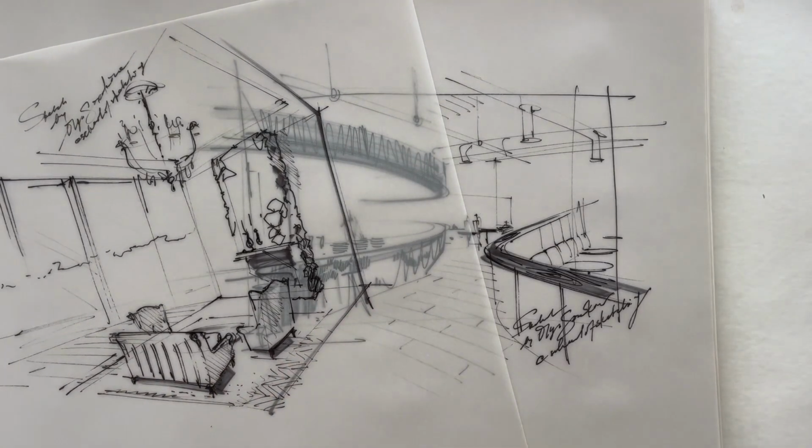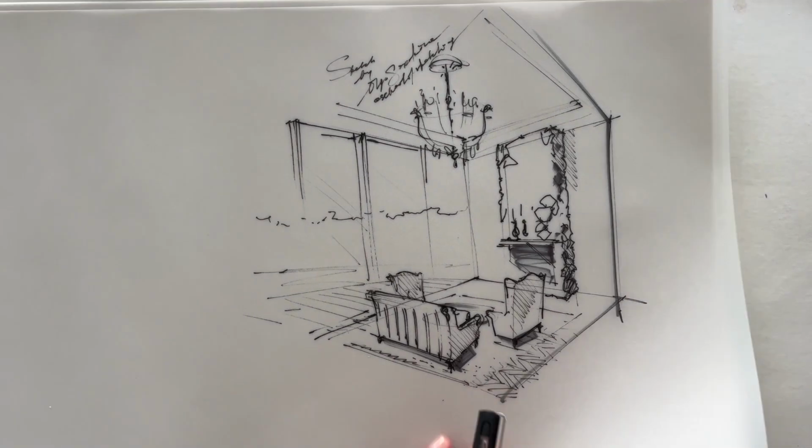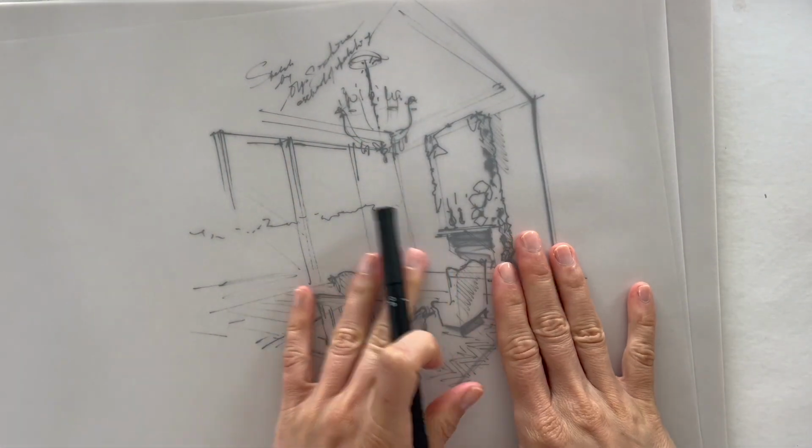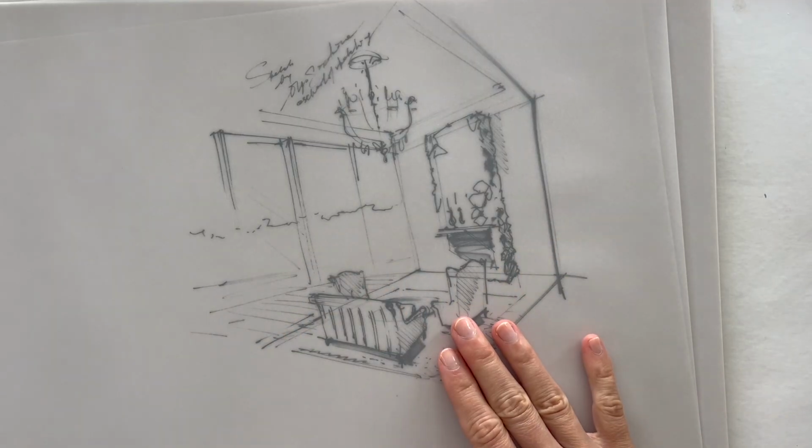And that's it. We are coming to the end of this little two-part series, interior drawing, intuitive drawing, how to sketch like an interior designer. In these two episodes, we explored intuitive sketching for both residential and commercial interiors.